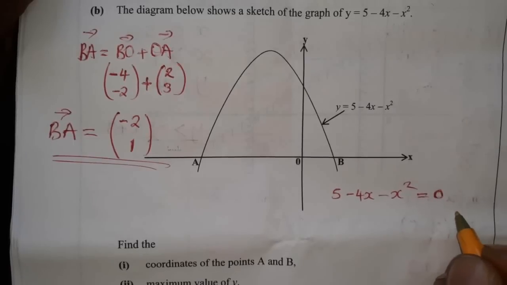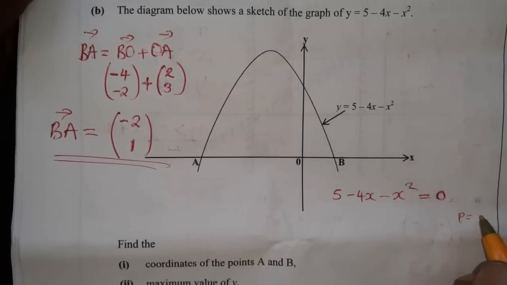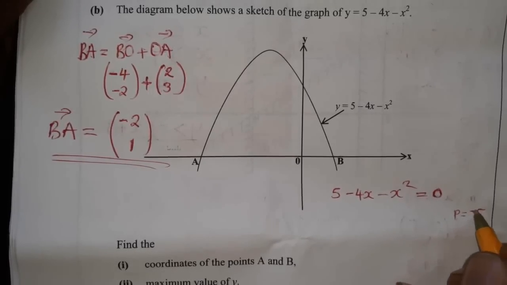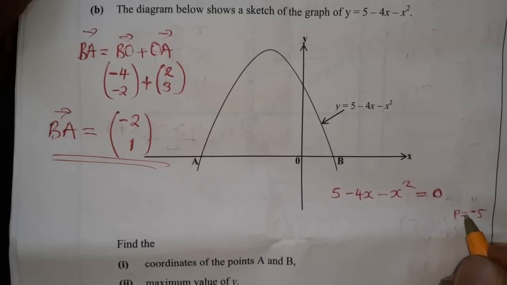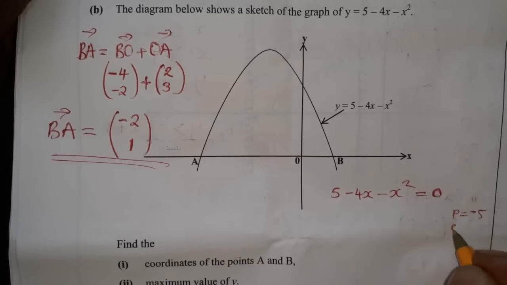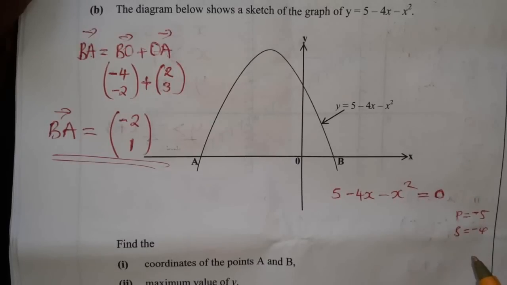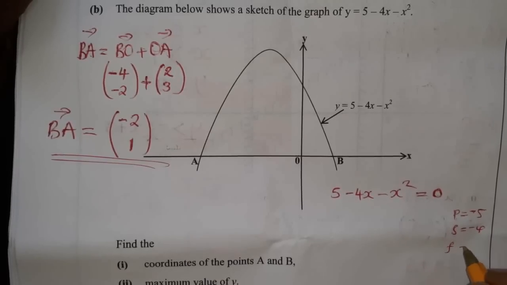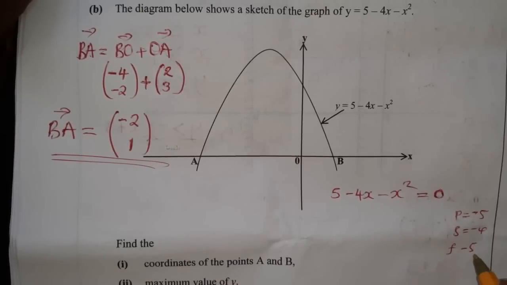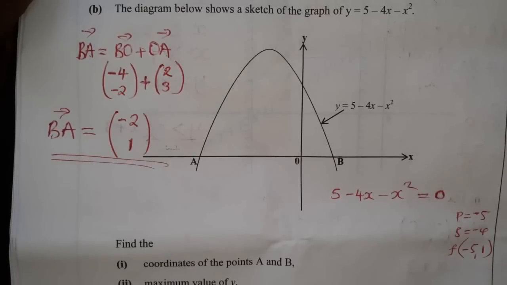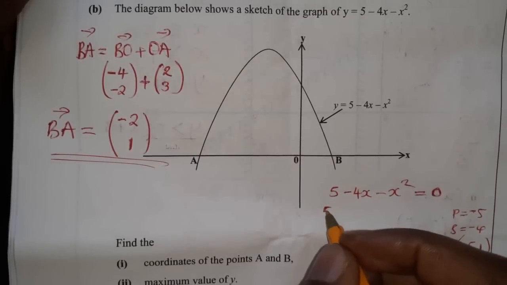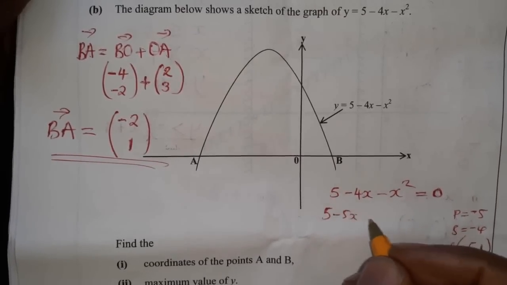So what is our product? Our product is -5, and our sum is -4, and our factors are -5 and 1. So we can now expand here.